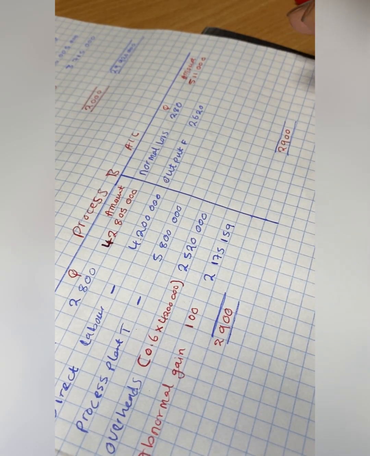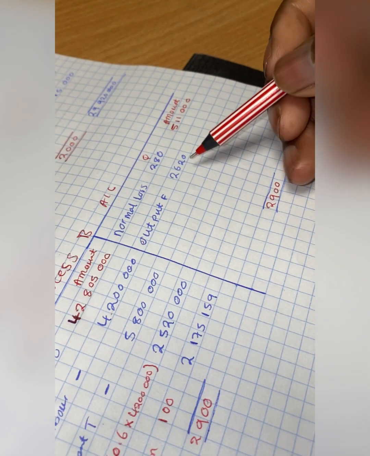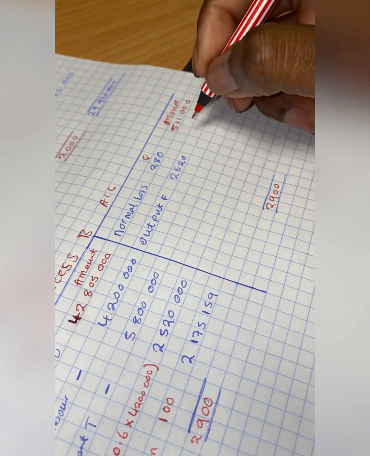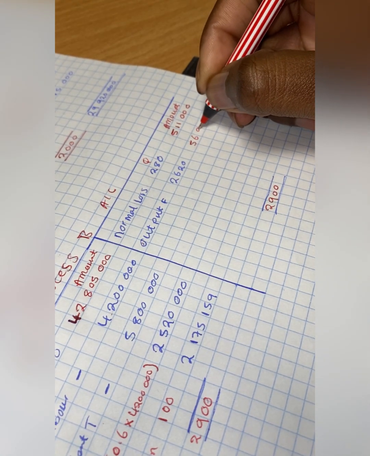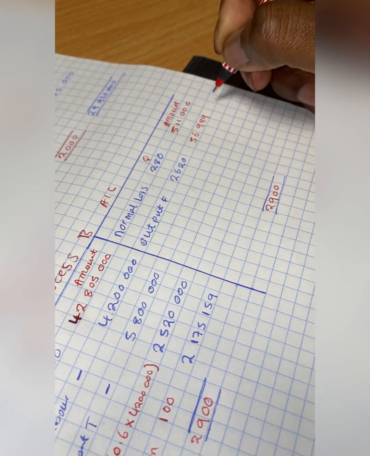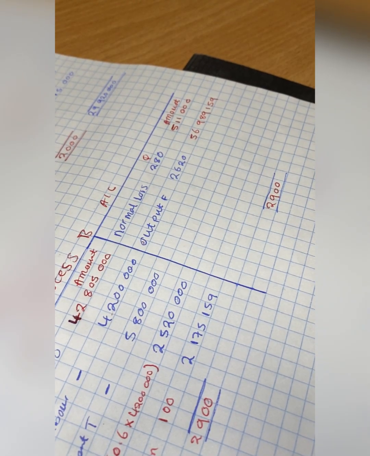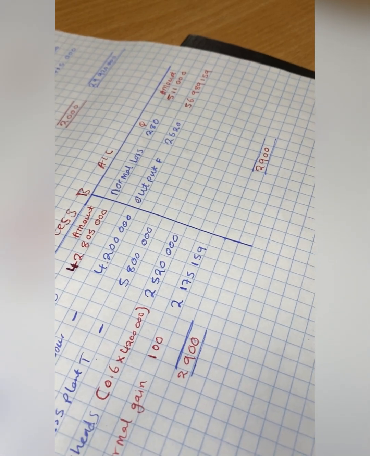We do the same for the output. Here we multiply 2,620 kg times the cost per kg that we found, and it gives me 56,989,159,000 kwacha.